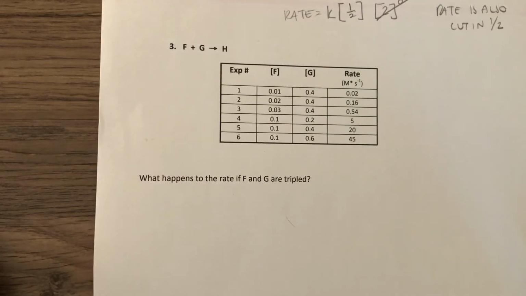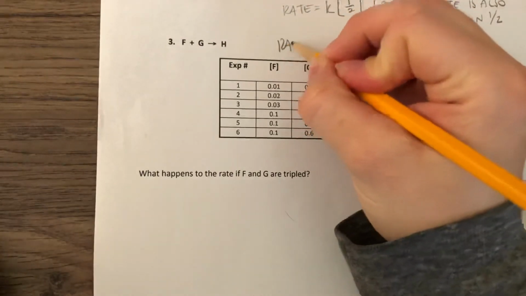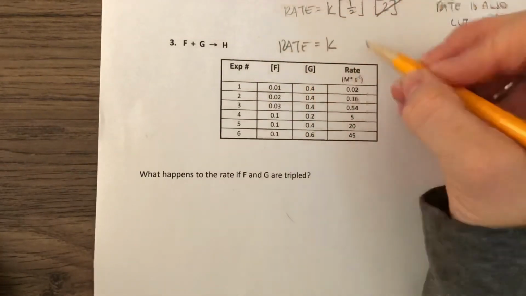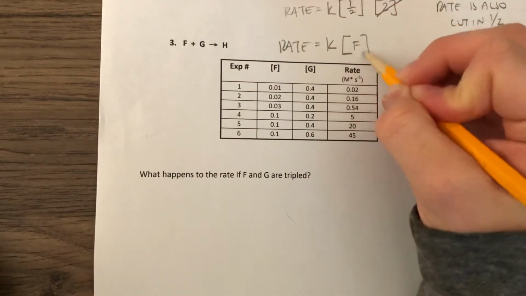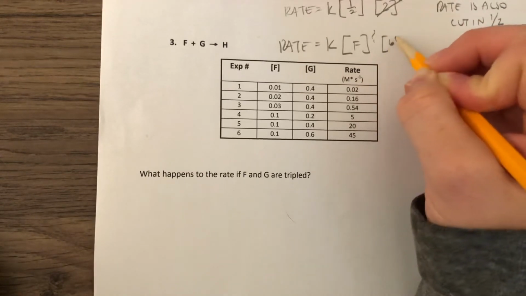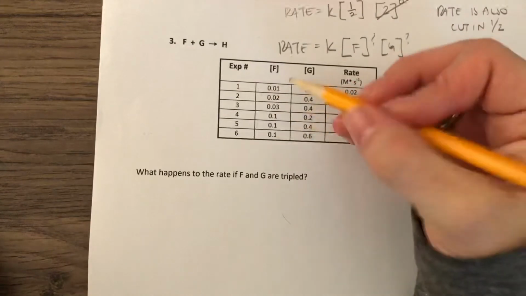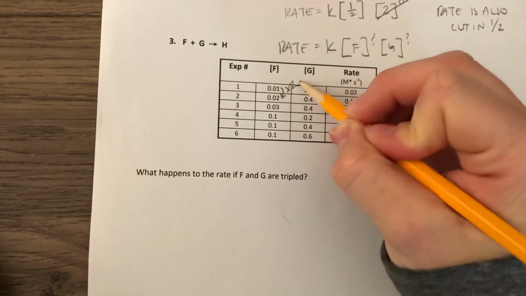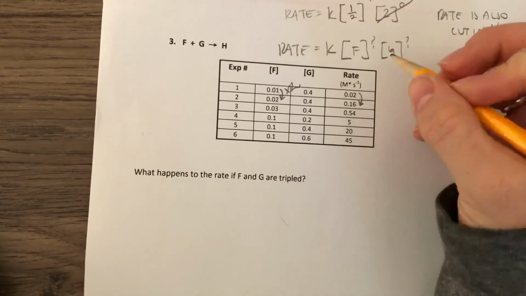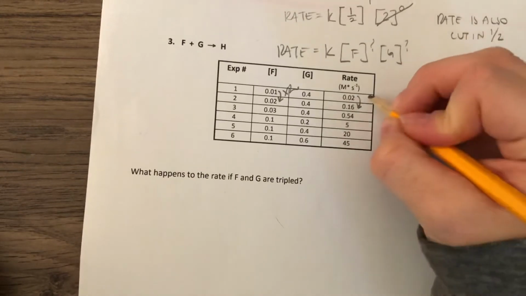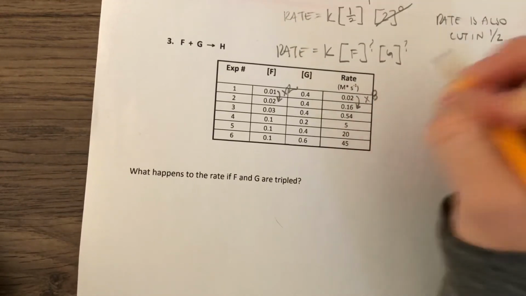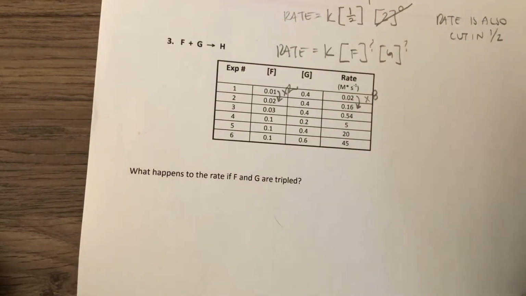All right, again, maybe pause the video, try this one on your own. I'm going to go through it now. So we know that the rate is going to be equal to K times the concentration of reactants raised to whatever power we determine them to be with the data. If we notice F doubles, the rate goes up by a factor of 8. 0.16 is 8 times bigger than 0.02.